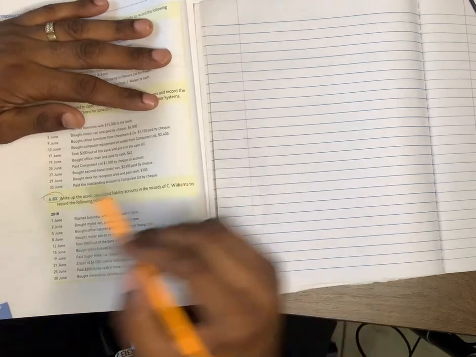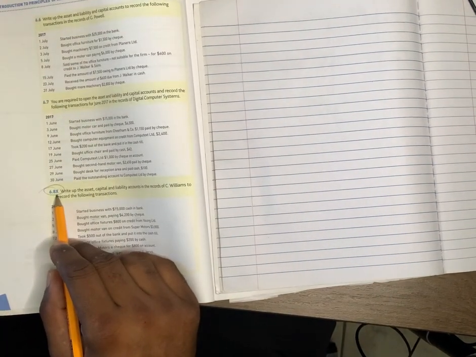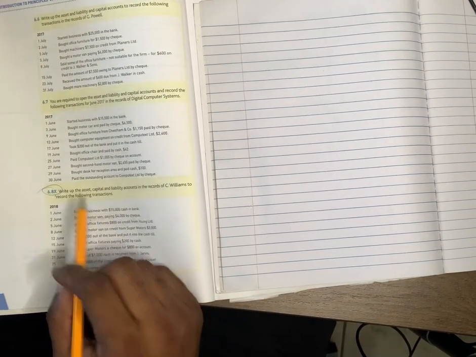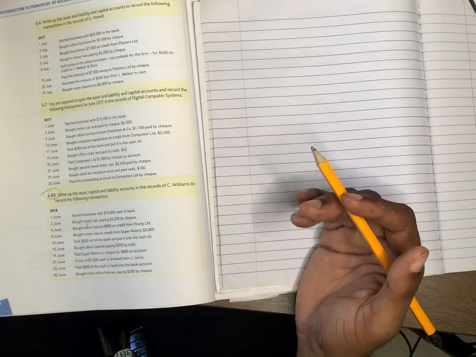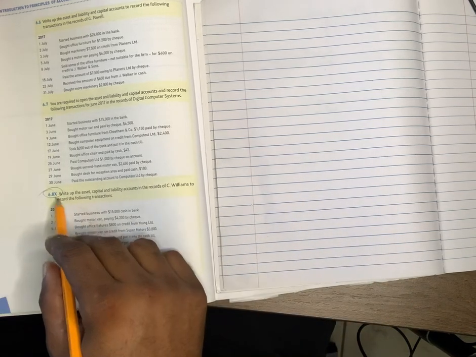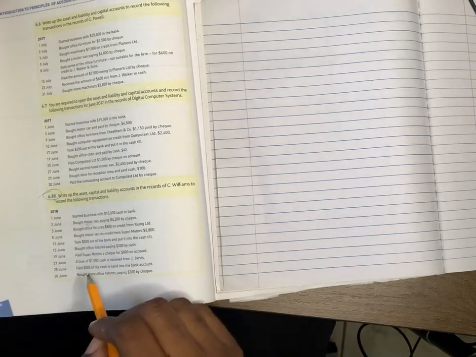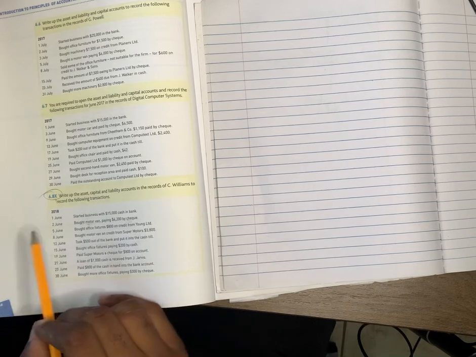I'm looking at this question, exercise 6.8. It's a double entry question, double entry for assets, capital, and liabilities. I'll be doing question 6.8x. So let us begin.